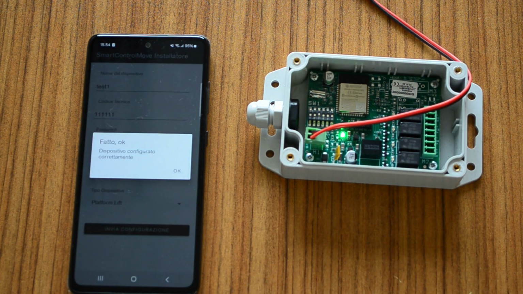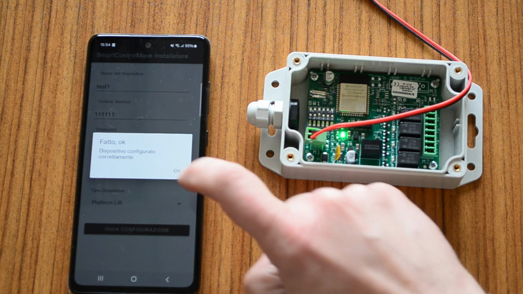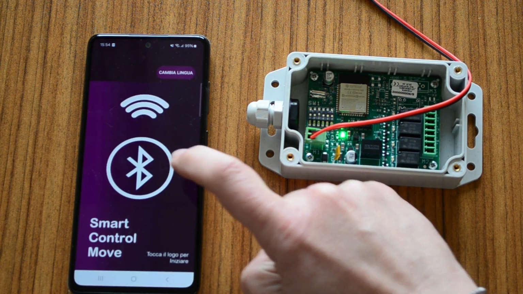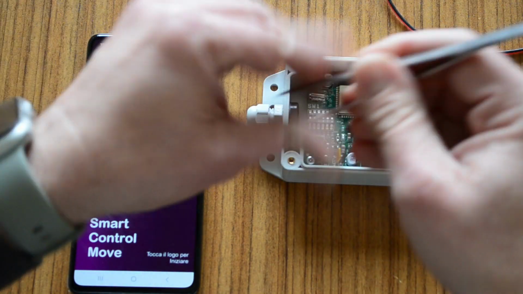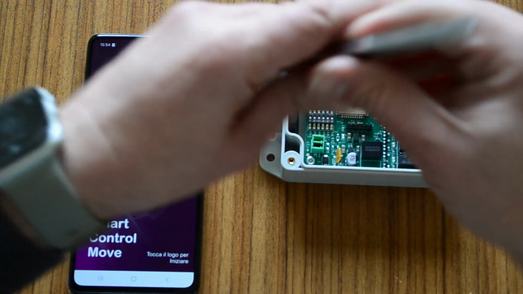The smartphone will display the configuration successful message. Remove power from the receiver and set dip 3 to off.